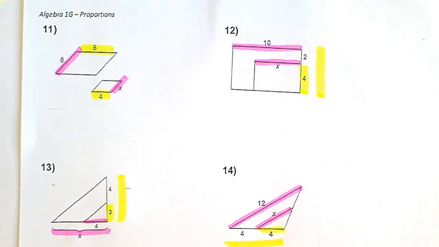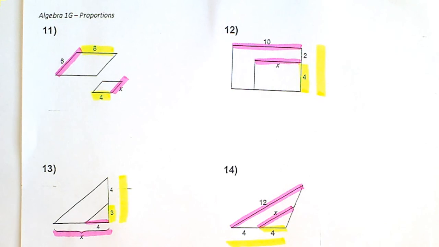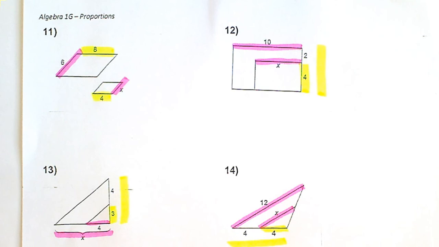Now let's take a look at a few more proportions involving similar figures. I've already highlighted all the similar figures with my highlighters, so if you'd like to do that real quick, you may pause the video. And then we're going to be setting up proportions to solve for the missing side.